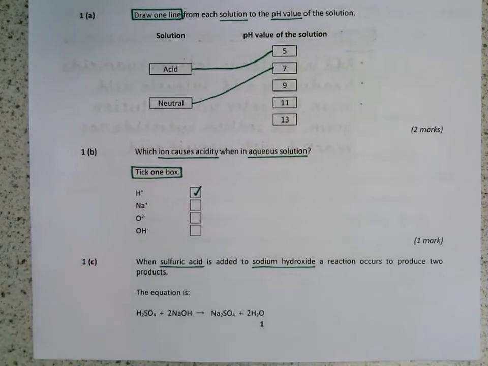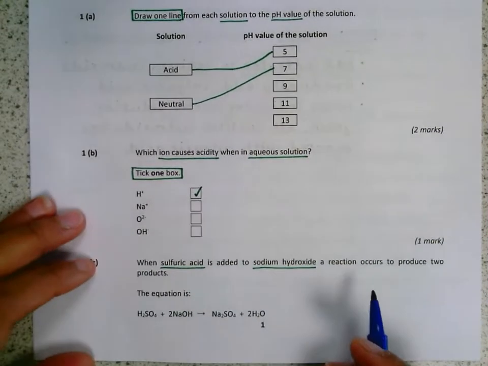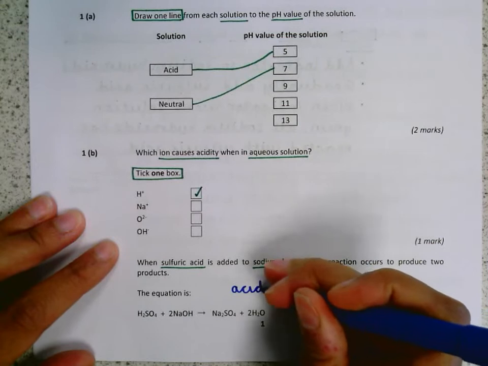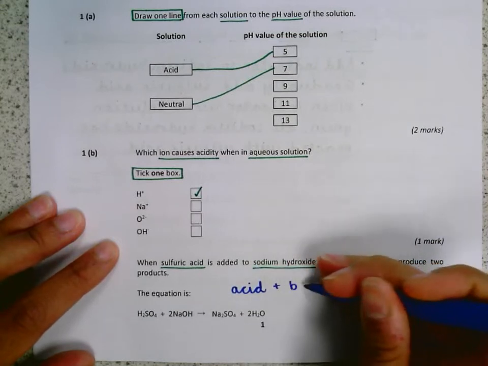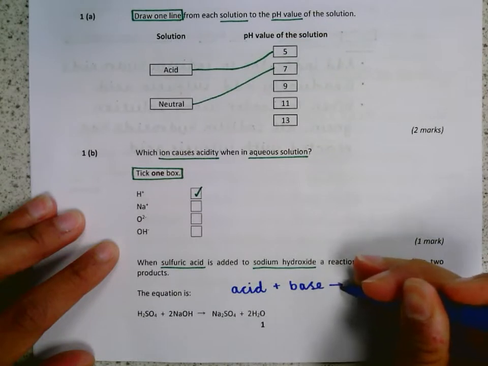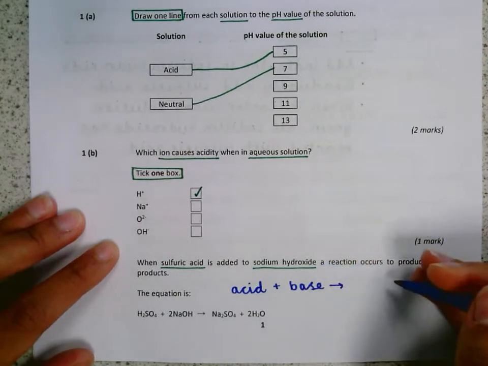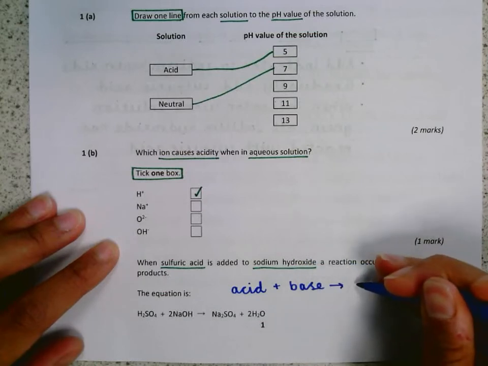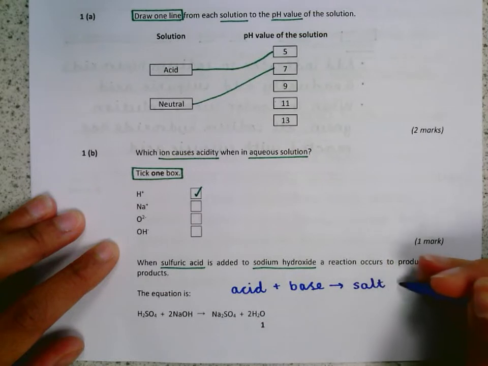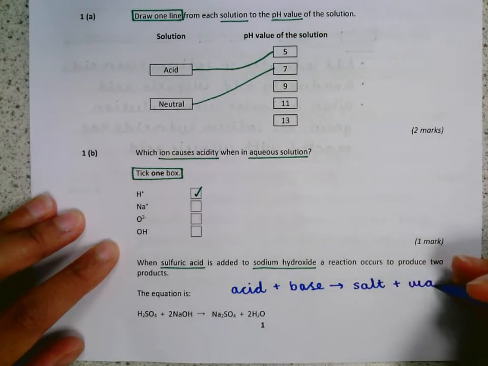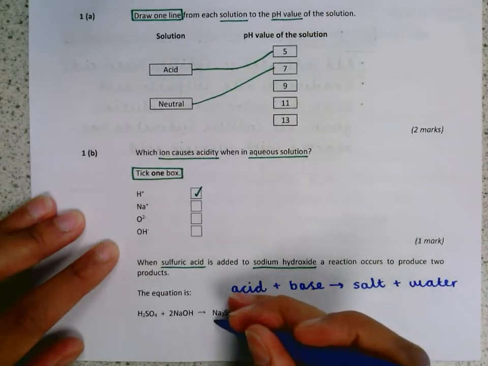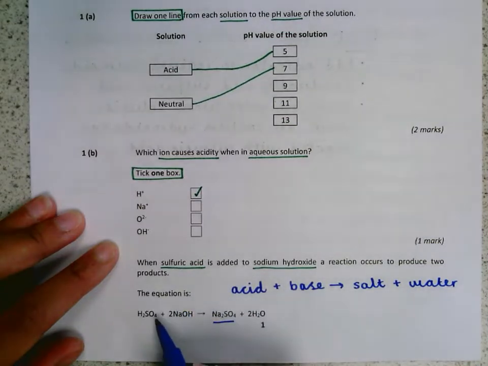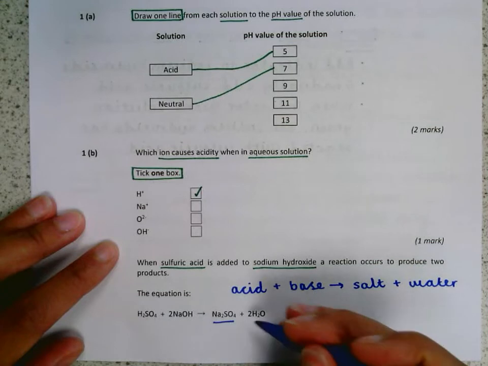When sulfuric acid is added to sodium hydroxide, a reaction occurs to produce 2 products. So you should know that when you add an acid and a base, remember a base could be a metal oxide, a metal hydroxide or a metal carbonate. When you add either a metal oxide or a metal hydroxide to an acid, you produce a salt plus water, which is what we see here, the salt. So it's sodium from the base, sulfate from the acid, and water.